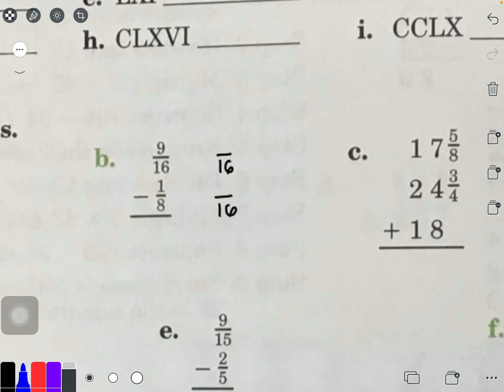Then, what did I multiply 8 by to get 16? 2. So 1 times 2 is 2. What did I multiply 16 by to get 16? Well, 1. So 9 times 1 is 9. And I have to remember I'm subtracting. So let me just erase this tiny thing here. Okay, I'm subtracting. So it's 9 sixteenths take away 2 sixteenths, which is 7 sixteenths. I don't have to reduce here, so that's my final answer.